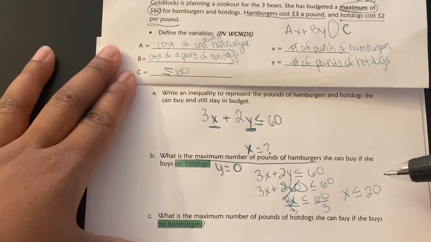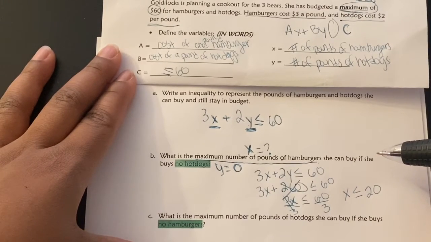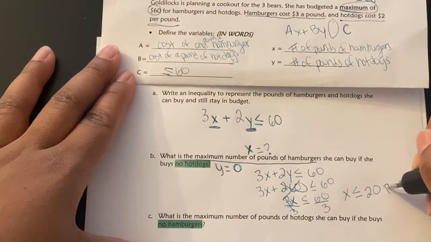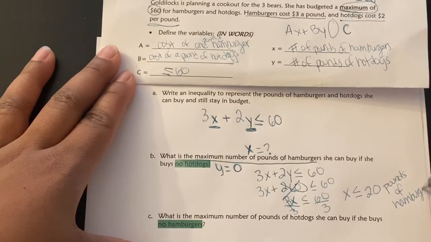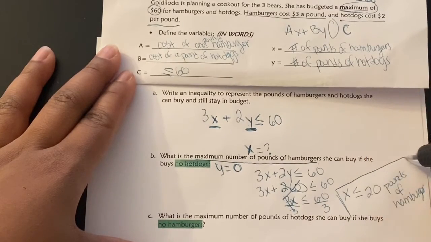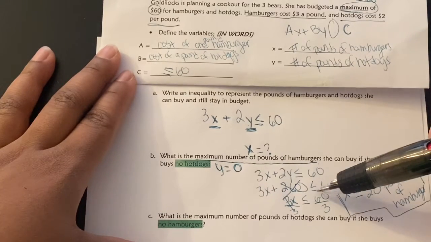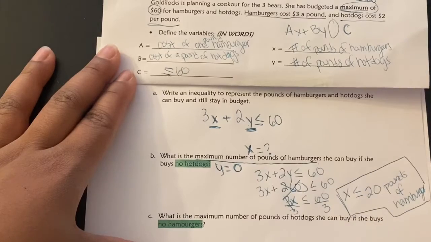So what's the maximum amount of pounds of hamburgers she can buy if she buys 0 hot dogs? 20 pounds of hamburgers. That's the maximum. That's the answer. If she buys 0 hot dogs, she can buy 20 pounds of hamburgers and still be less than or equal to $60.